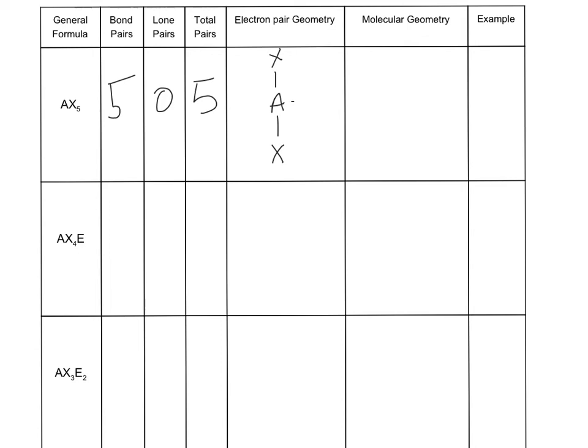So one is going to be in the same plane as the other 2. One's going to come out, and one is going to go back behind the paper. So you're going to form a triangle in the middle, and then it also connects to the top and the bottom.